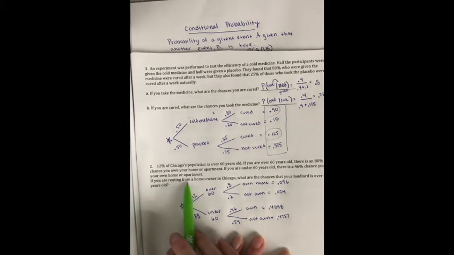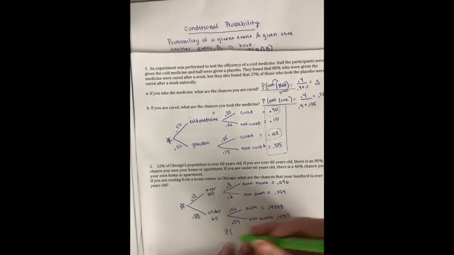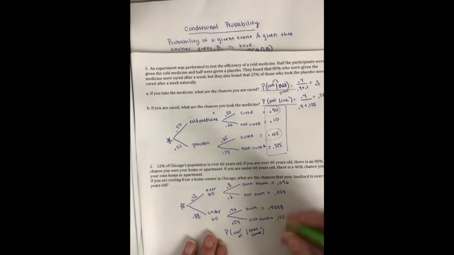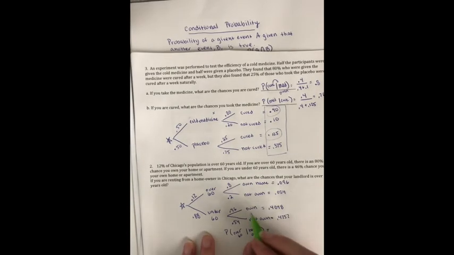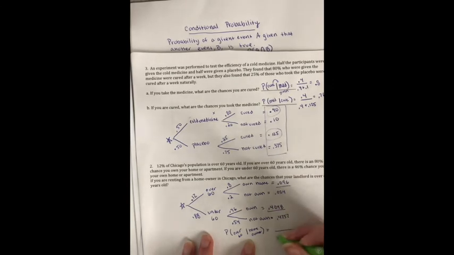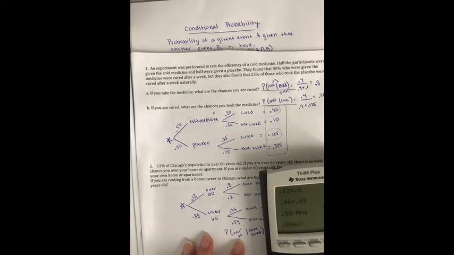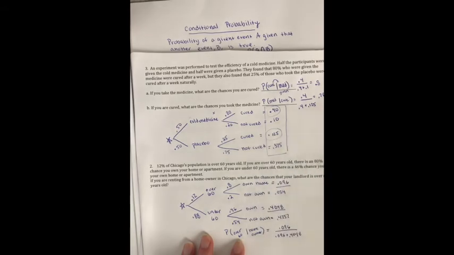This is just to help us answer the question. Now the question says, if you are renting from a homeowner, so given homeowner, what are the chances your landlord is over 60? You might do this to figure out if you should email them or call them, you know. So given homeowner, so I'm looking at owning homes, so that's these two. What are the chances they are over 60? It's this 0.096. And so now we put these two together. And you get about a 19% chance that they are over 60.